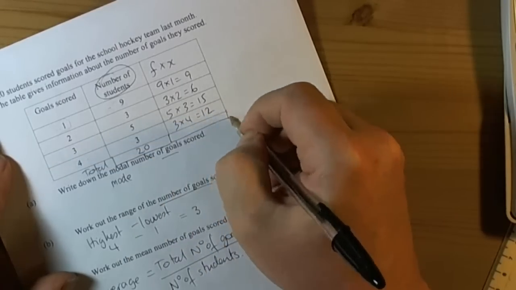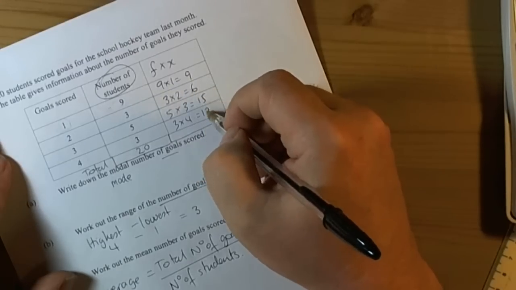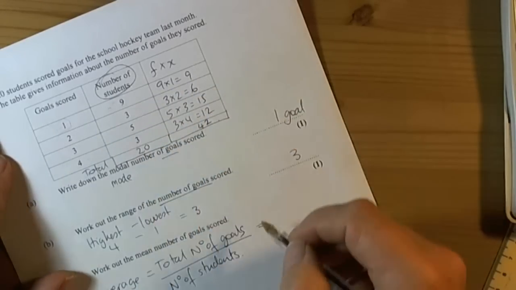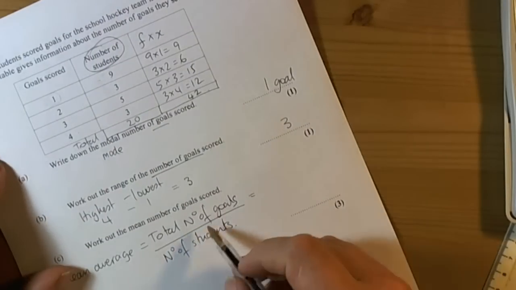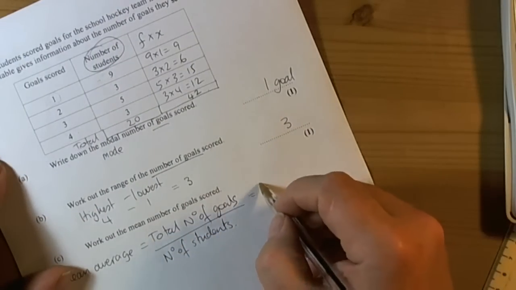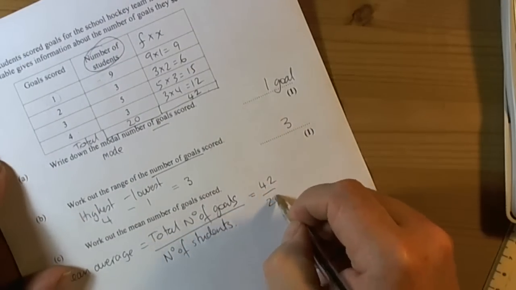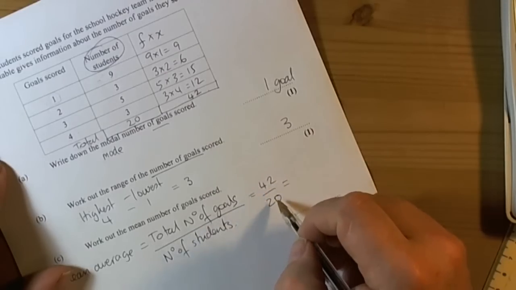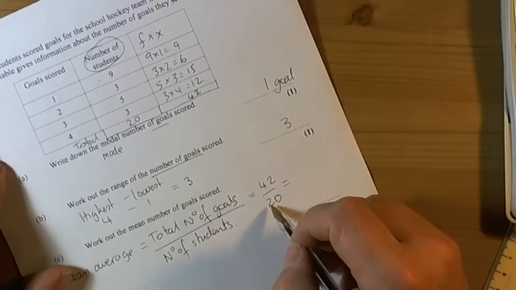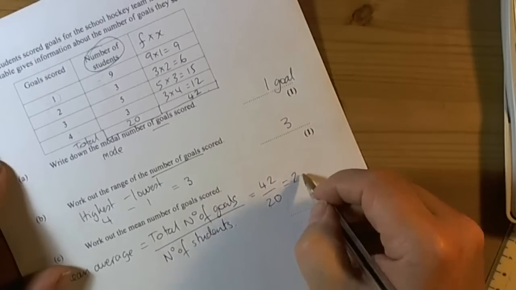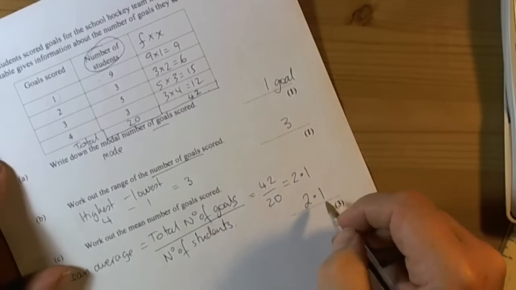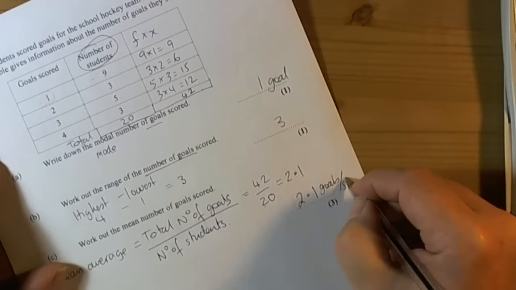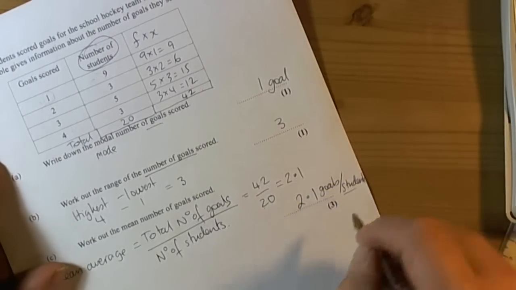So we add that up to get another total, so 9, 15, 30, 42. So altogether these 20 students scored 42 goals. Now the mean average is about working out what it is per student. So out of the 42 goals for 20 students, we can do 42 divided by 20. 42 divided by 10 is 4.2, and then divided by the 2 is 2.1. So the number of goals scored is 2.1 goals scored per student, and that's what the mean average is about.